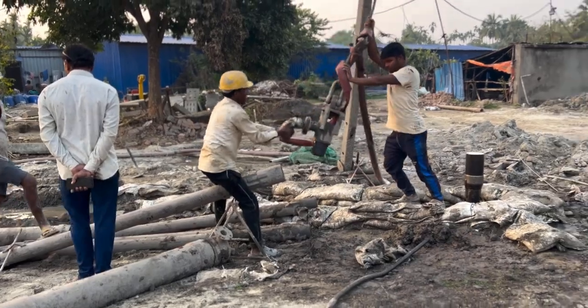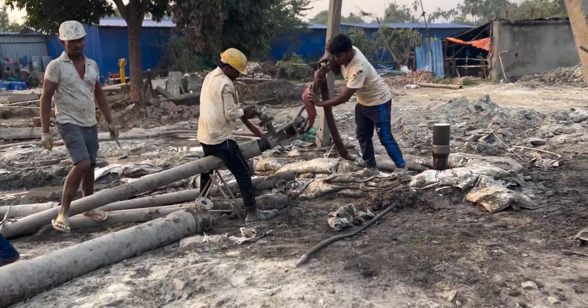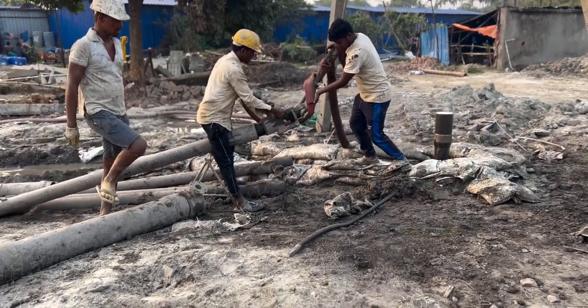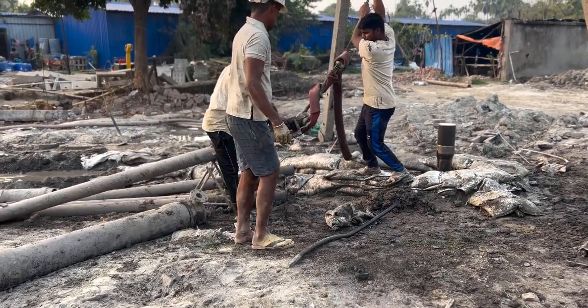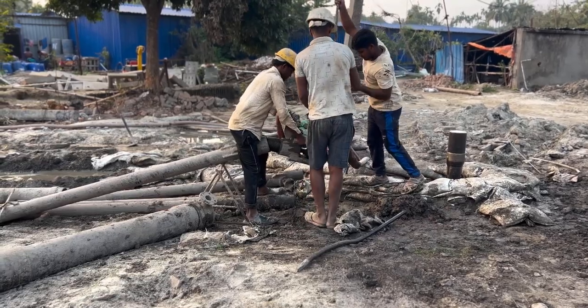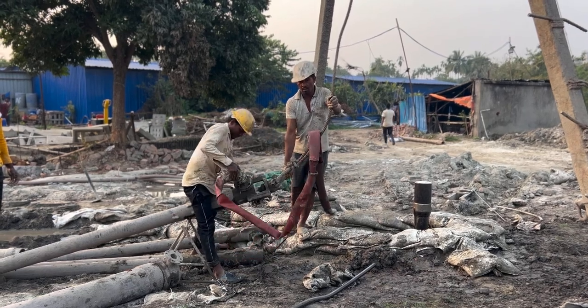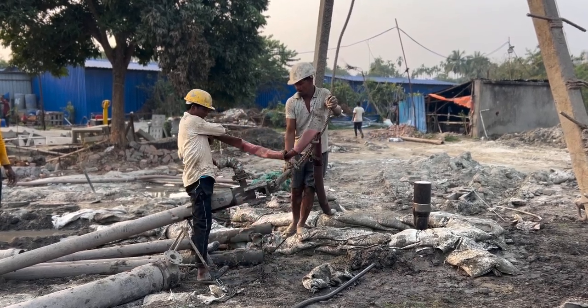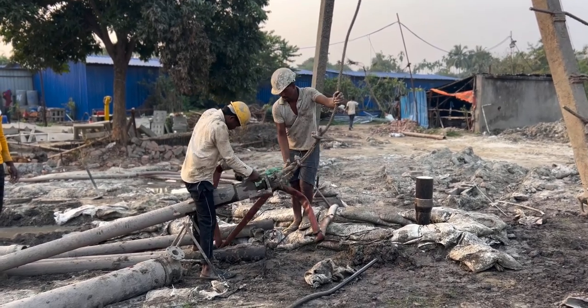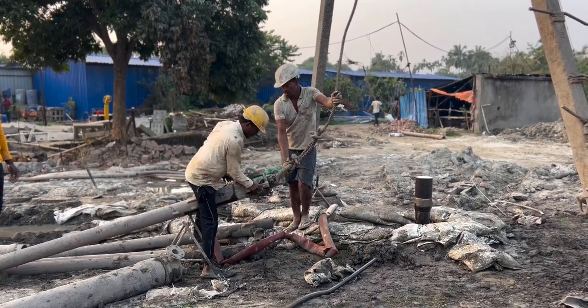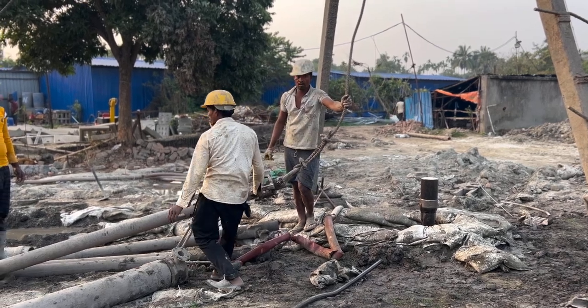So if the surface soil is not adequate to withstand the load of the structure, we need to transfer the load with a deep foundation to the deeper strata where the load can be transferred safely. That time we use piling construction, and with the direct mud circulation method, it is called the DMC method.